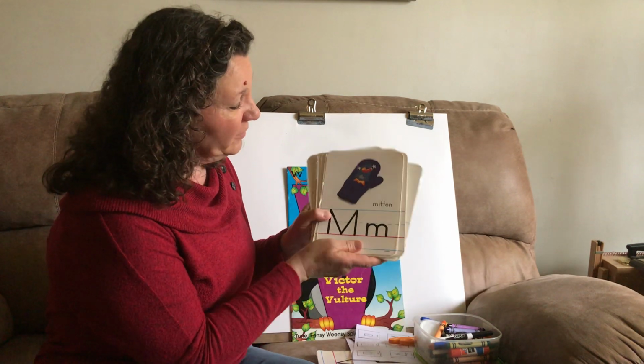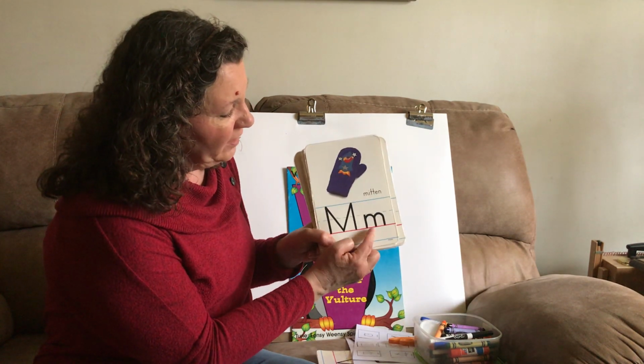And how about this letter? Remember that one? M. We have our capital M and our lowercase m.